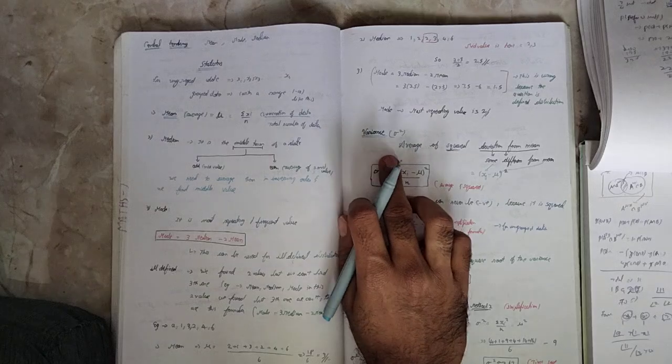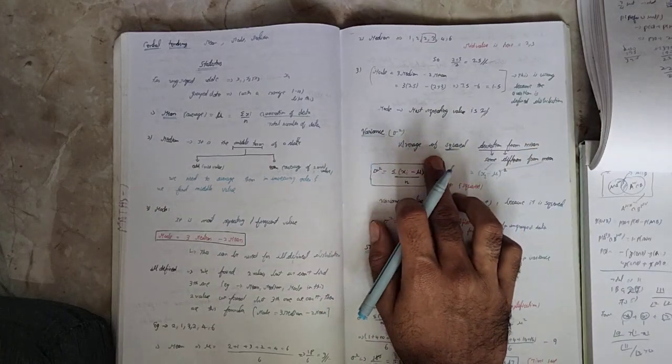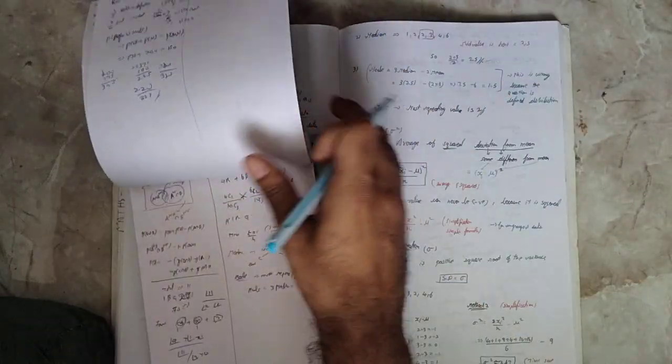So the next one is variance. Variance is the average of squared deviation from the mean. Average of squared deviation from the mean is variance.